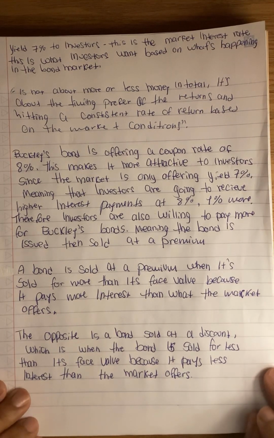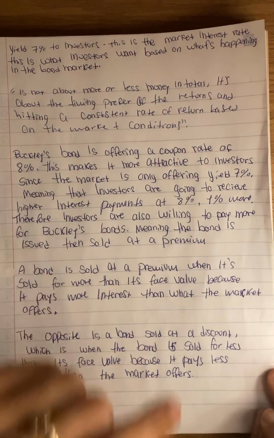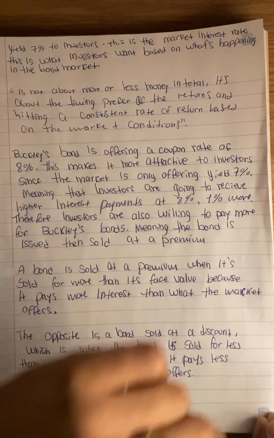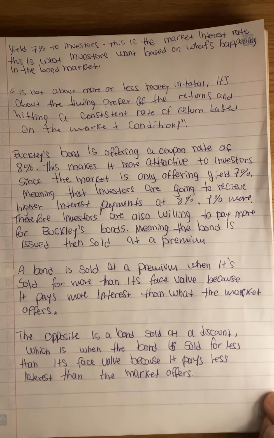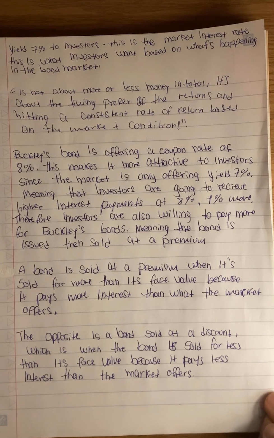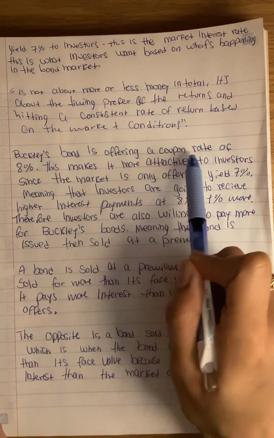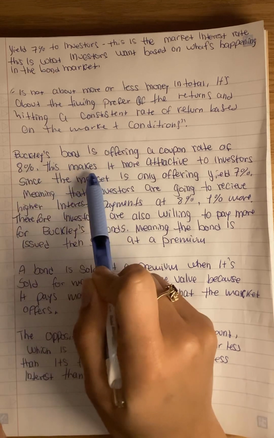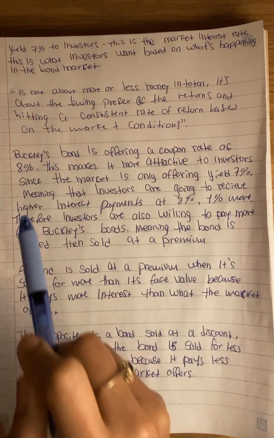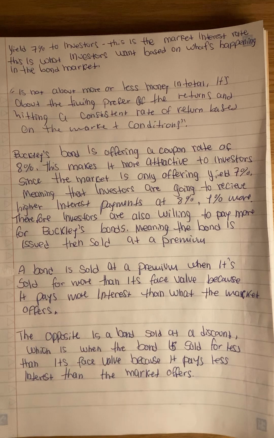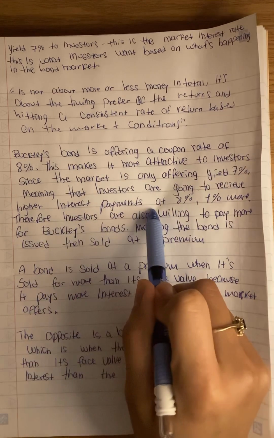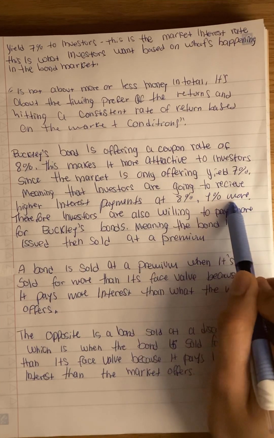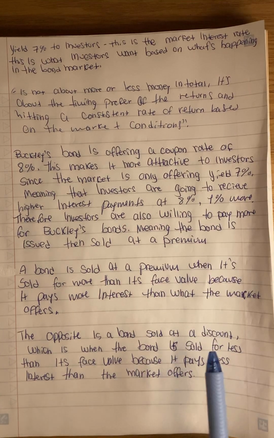Now, Buckley is saying, even though the market is offering 7%, I am going to give you 8%. So Buckley's bond is offering a coupon rate of 8%. This makes it more attractive to investors, since the market is only offering a yield of 7%. Meaning that investors are going to receive higher interest payments at 8%. 1% more of what the market is currently offering.